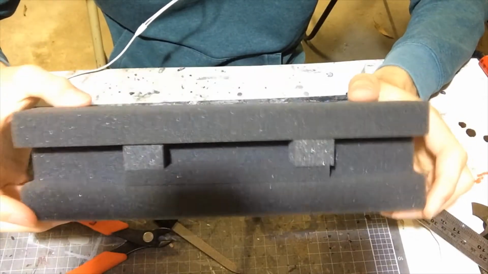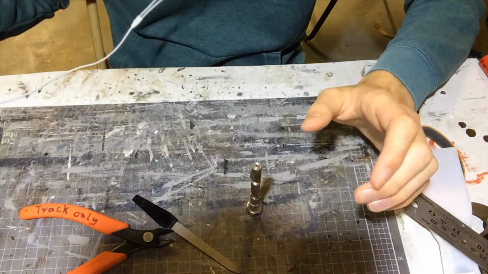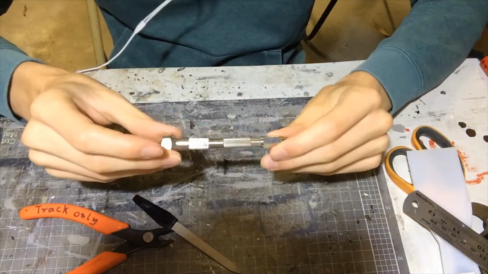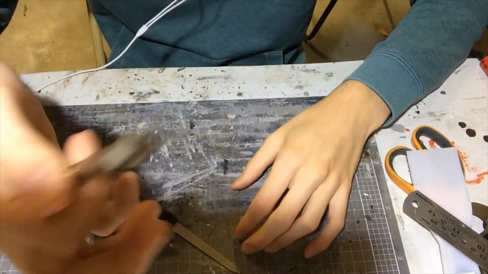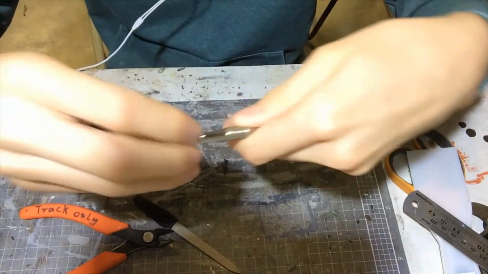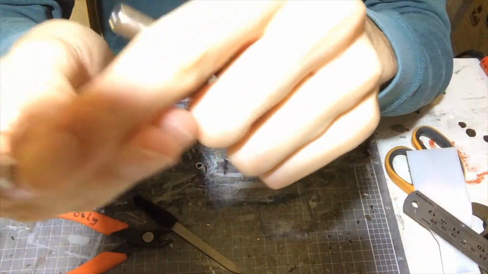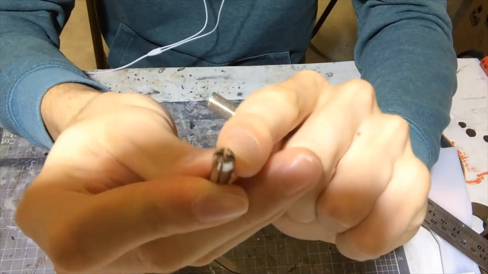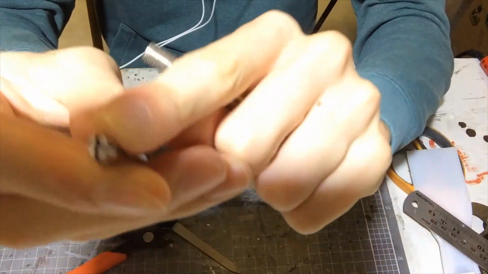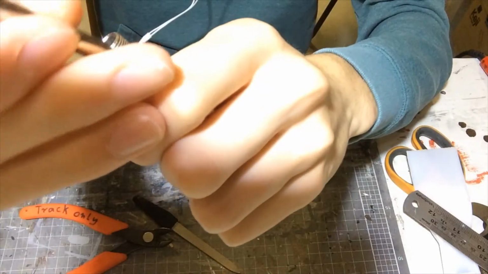Just have a little look at what your hobby shop has and they'll point you in the right direction. This is a pin drill or pin vise. So it's got one for smaller drill bits, and then we've got one for bigger drill bits.